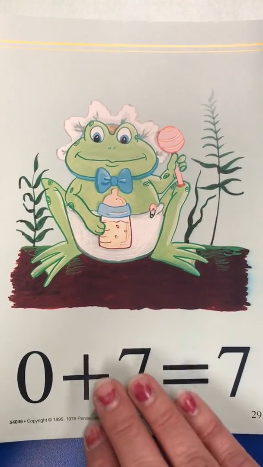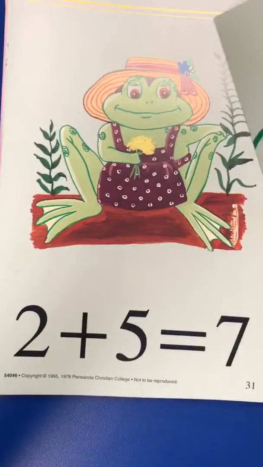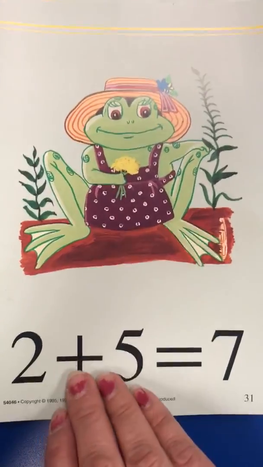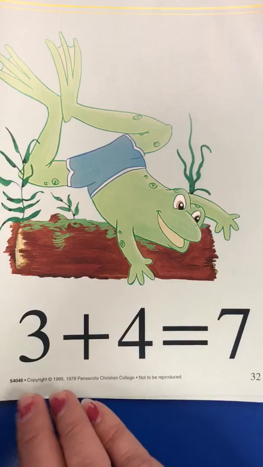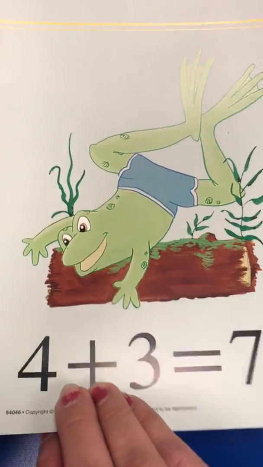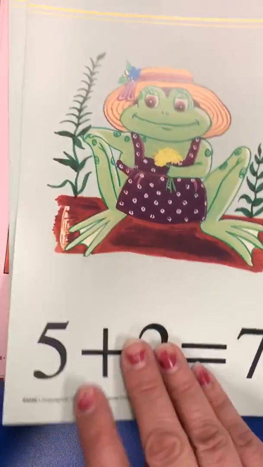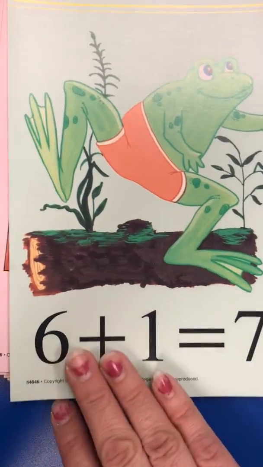0 plus 7 equals 7. 1 plus 6 equals 7. 2 plus 5 equals 7. 3 plus 4 equals 7. 4 plus 3 equals 7. 5 plus 2 equals 7. And 6 plus 1 equals 7.